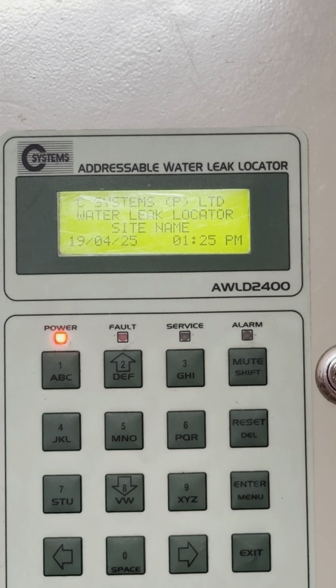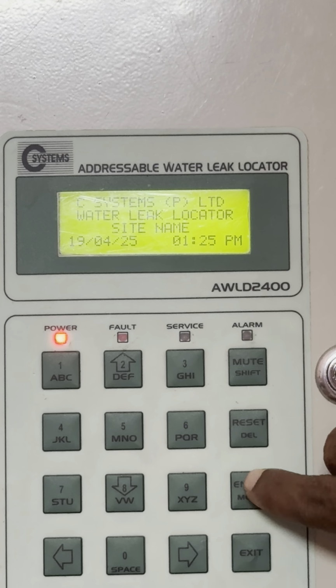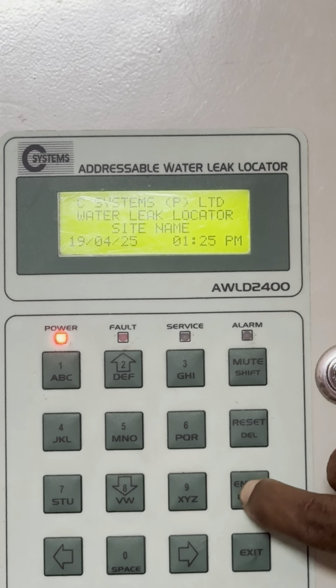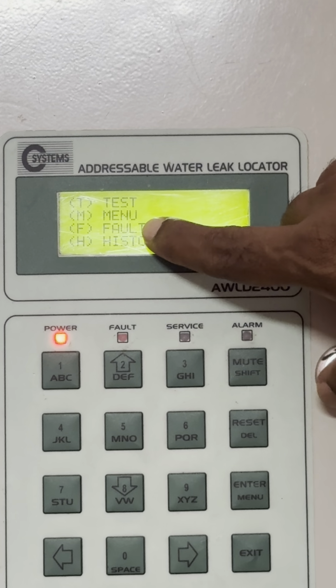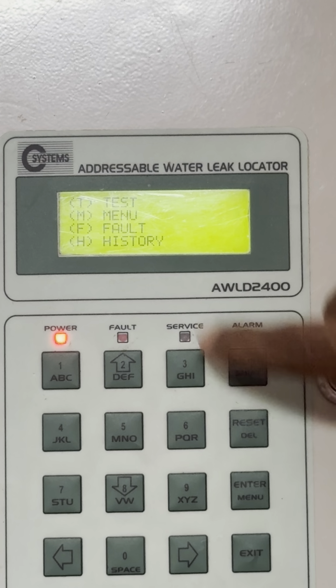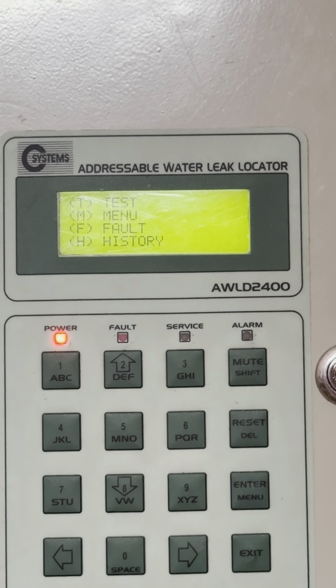In the master panel, you will be able to see the display systems for water leak detection system and site name. Press menu, enter and menu is there. Press menu, you will be able to see 4 parameters: test menu, fault and history. The test menu is used to test the module status in the bus. How many modules are there and what are the status of each module.